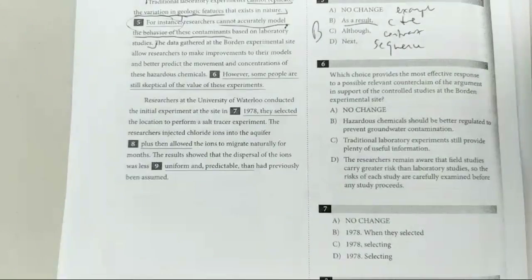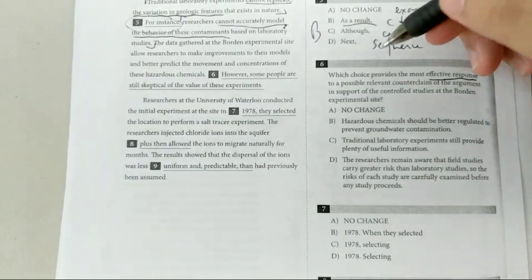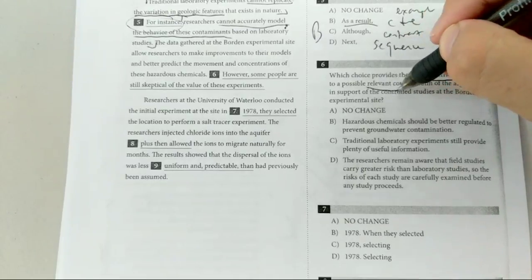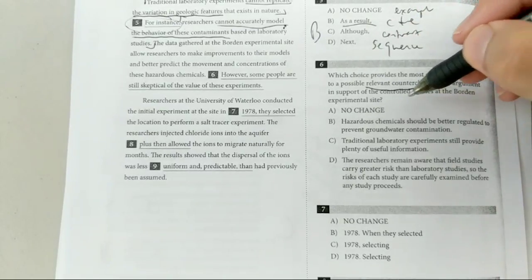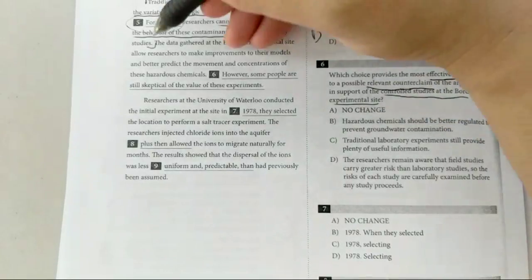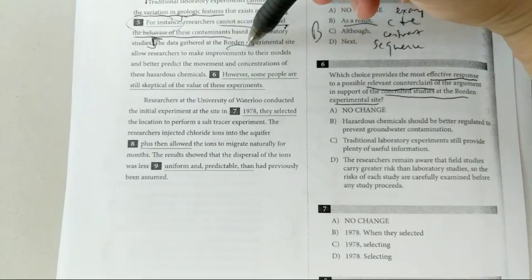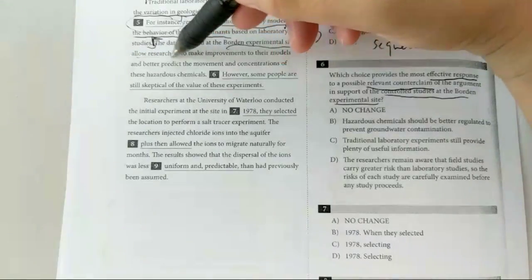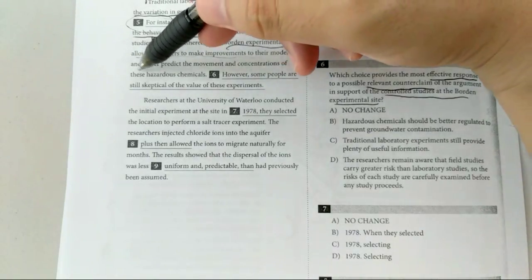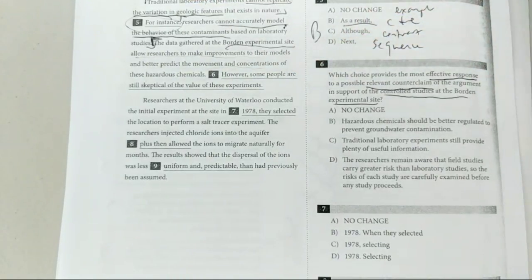Number 6, which choice provides the most effective response to the possible relevant counterclaim of the argument in support of the controlled studies in the Borden experimental site? From here, it talks about how the data gathered at the Borden experimental site allow research to make improvements and better predict the movement and so on, right?